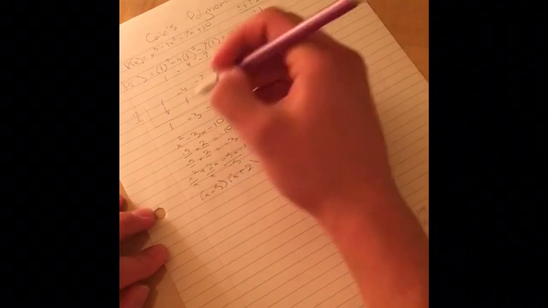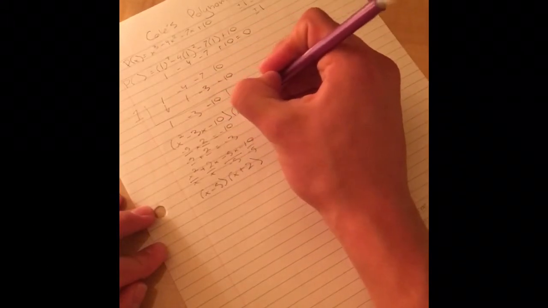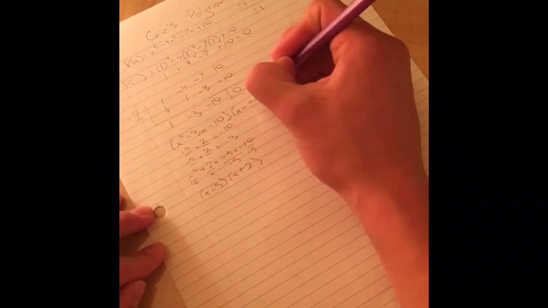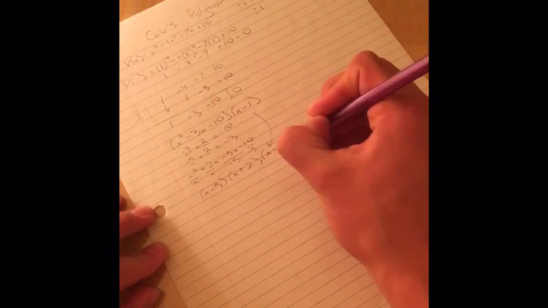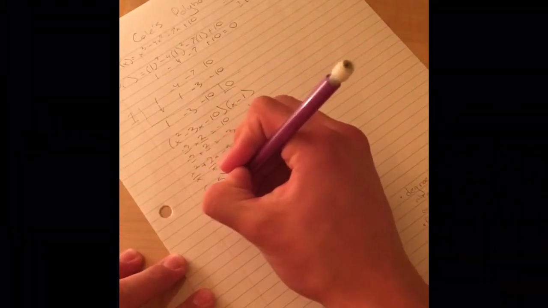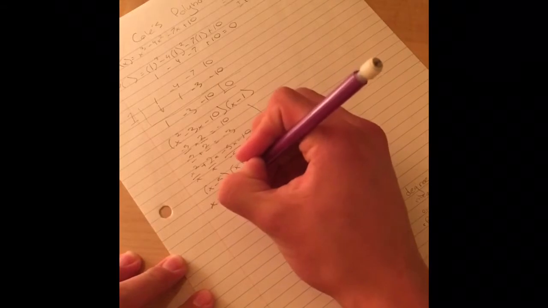And then don't forget, since this is a quadratic, we did have our root from the function, so that positive 1 is going to turn negative, and we bring that down here. It'll be x take away 1. Now that we have all of our x's, we can turn them into zeros, so we got x equals 5, negative 2, and 1.